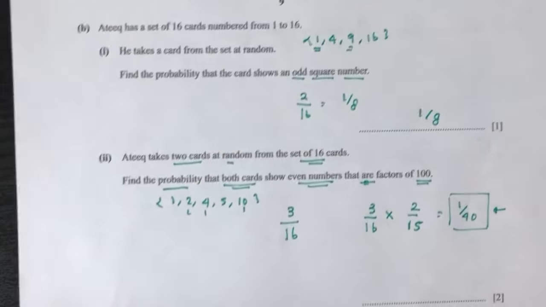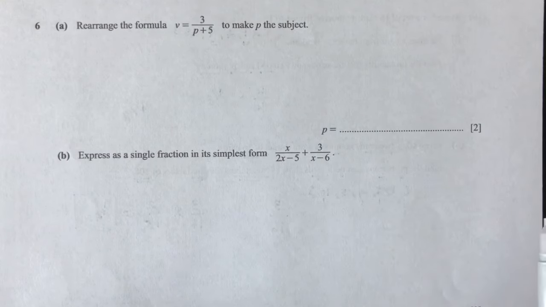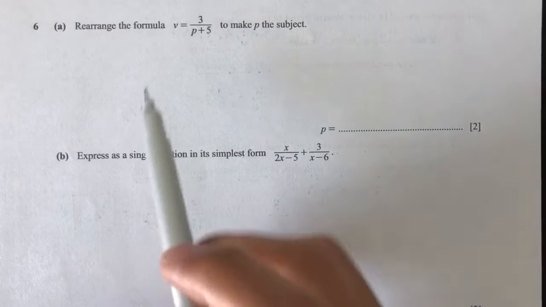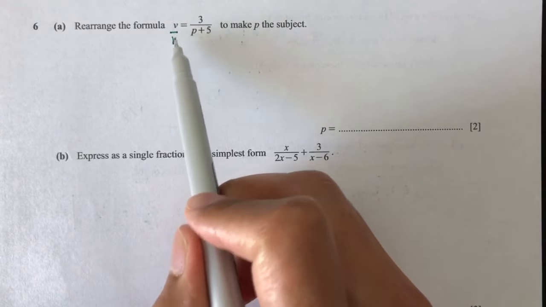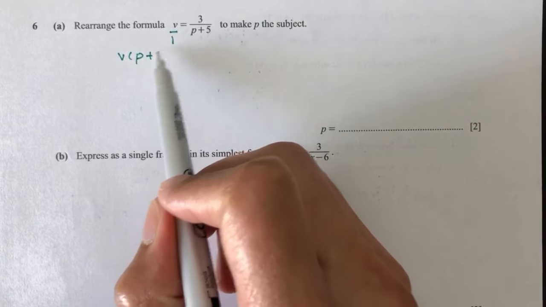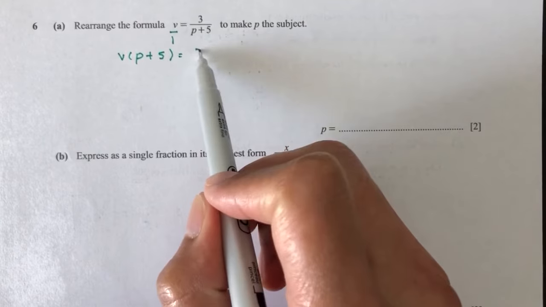And that is question number 5. Move on to question number 6. Rearrange the formula to make P the subject of formula. So first thing first, as you can see, we have a fraction, we can cross multiply. So V times P plus 5 equal to 3.